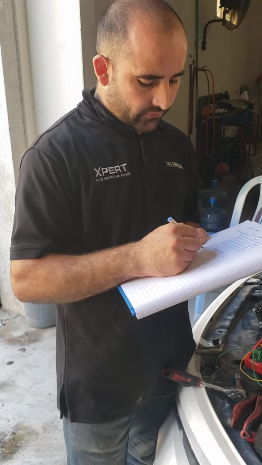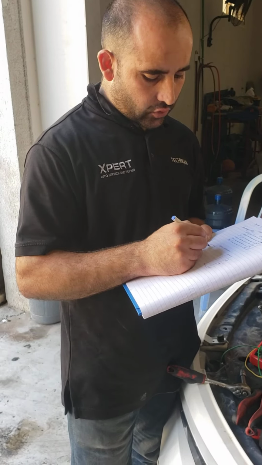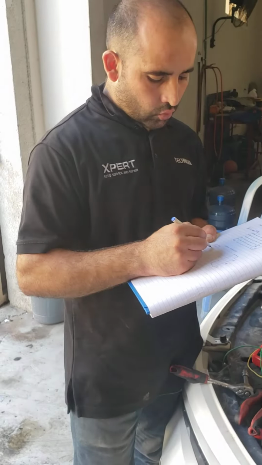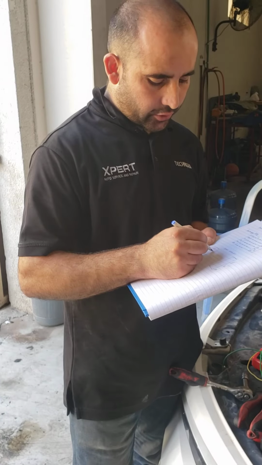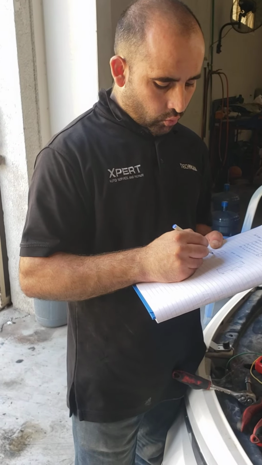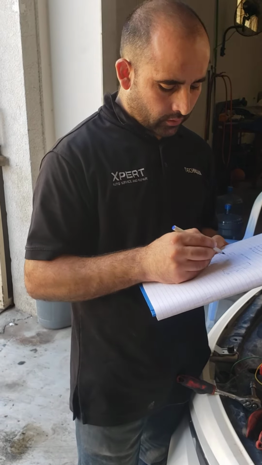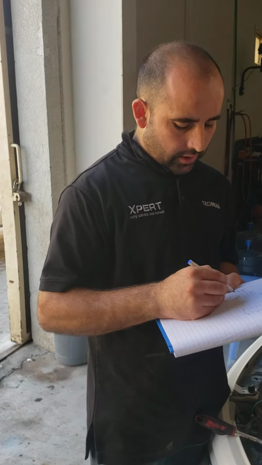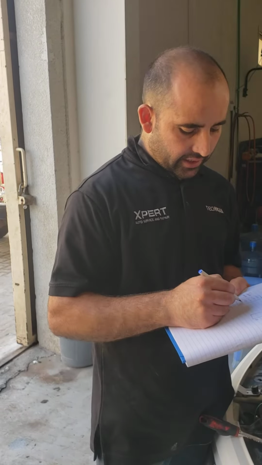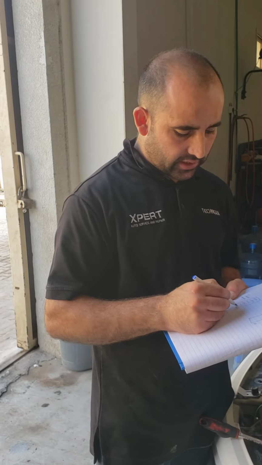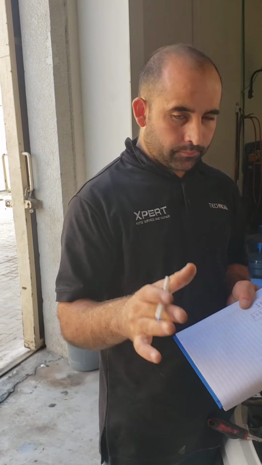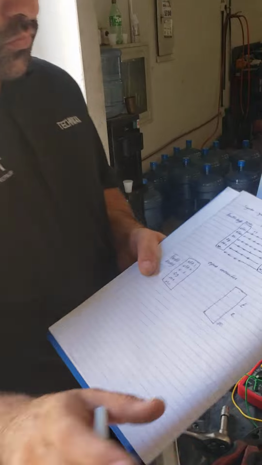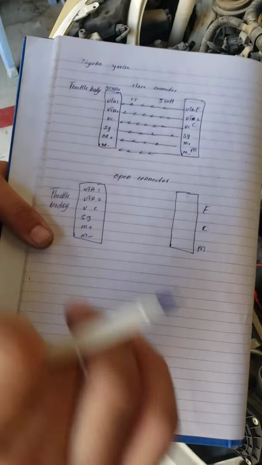This is my VTA1, VTA2, VC. This is my SG. This is my M plus, and this is my M minus. So this is the diagram for the throttle body.